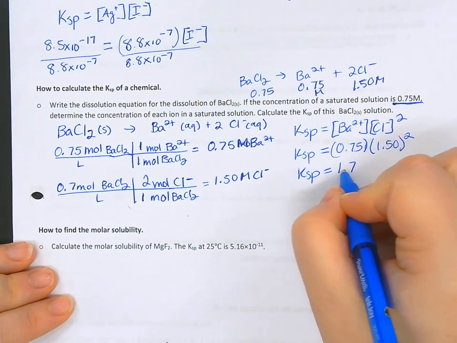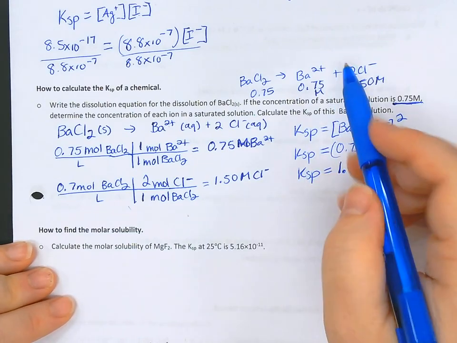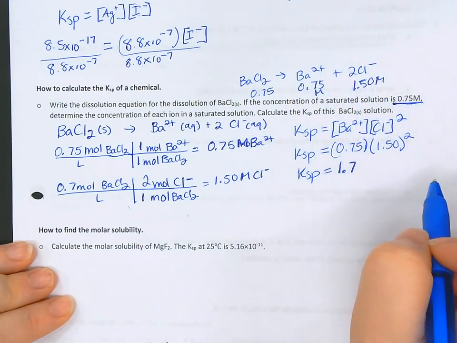Right? So that is above 1. That's telling us this is reasonably soluble. We're going to favor products in this. We're going to have a decent amount of ions being produced there.